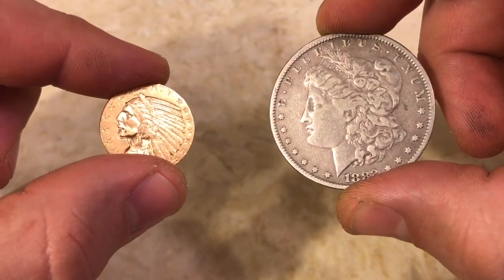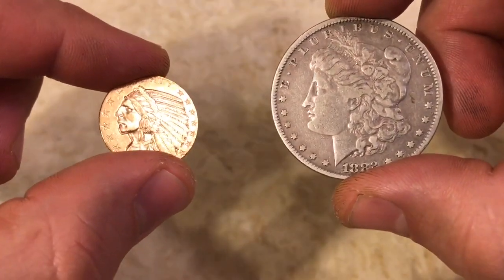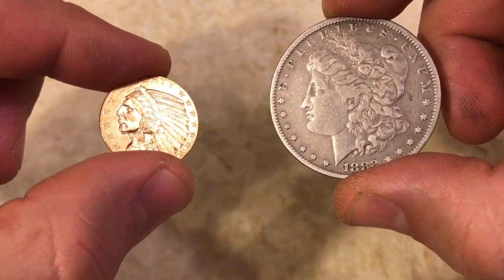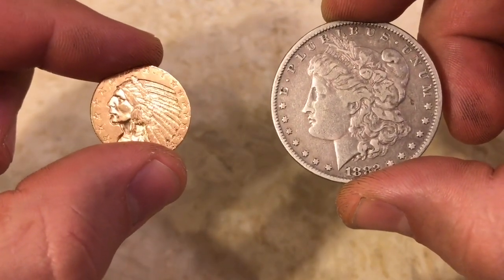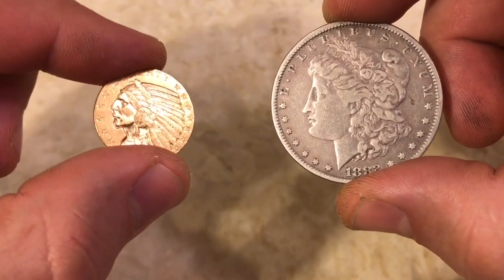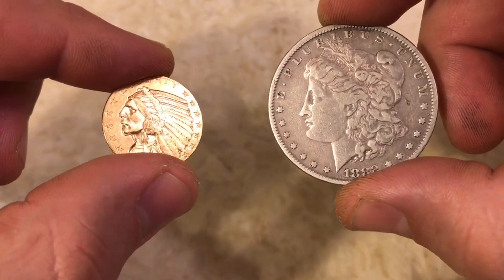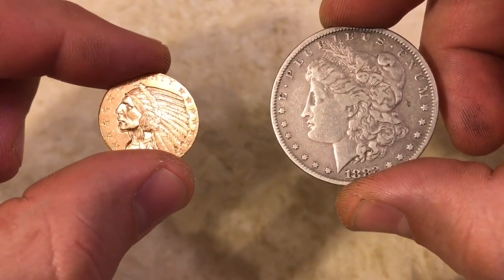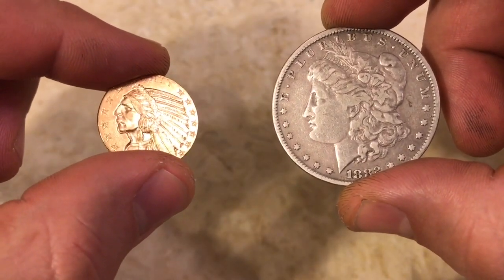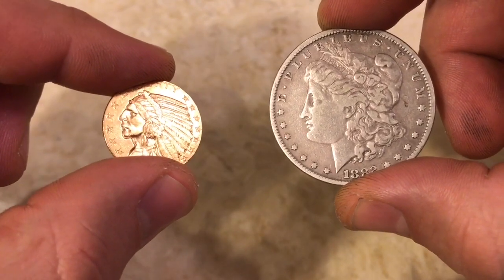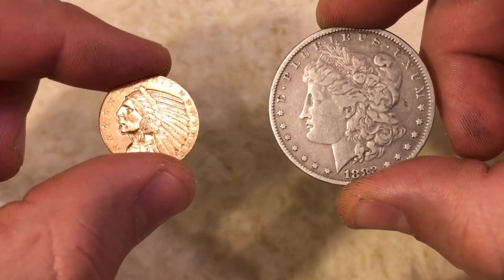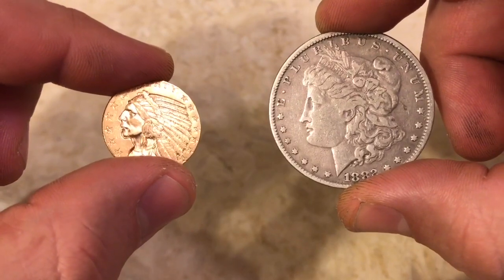Well, they chose 15 to 1 because that was based on the actual global market gold to silver ratio at the time. Right? That is why they set it to 15 to 1, because it was based on the global market ratio. And why did they switch it to 16 to 1 in the 1830s?